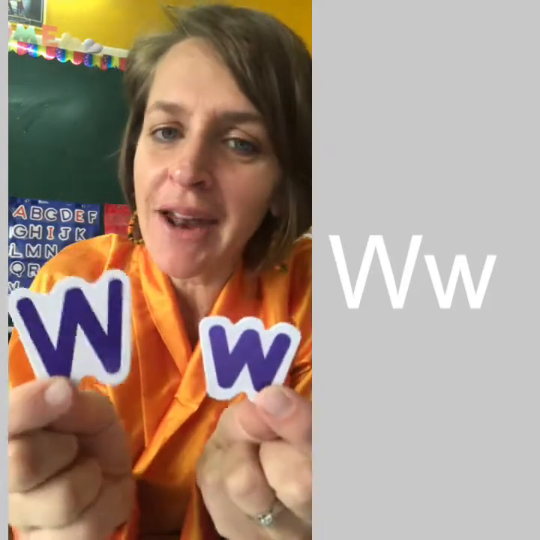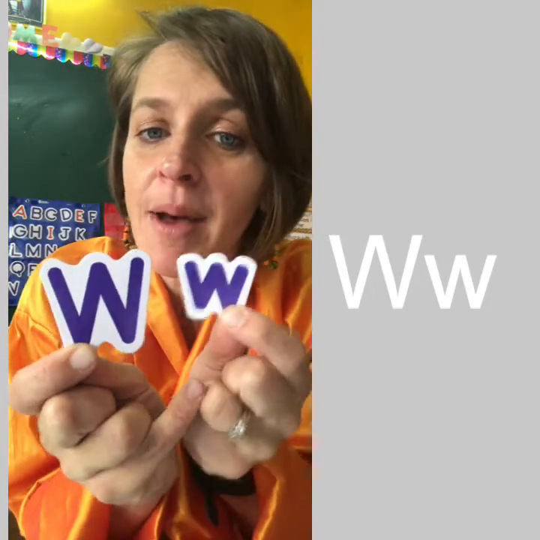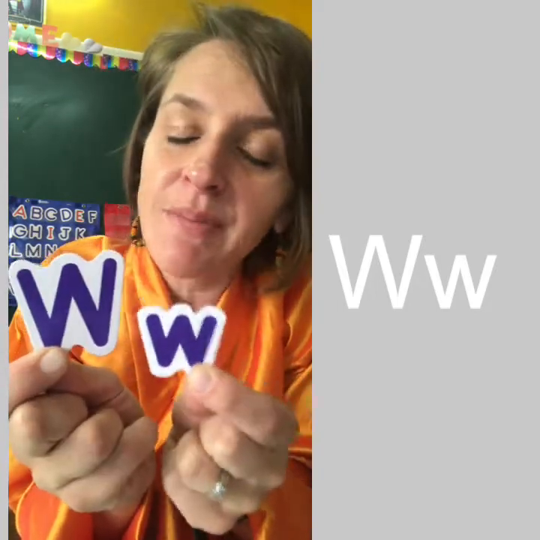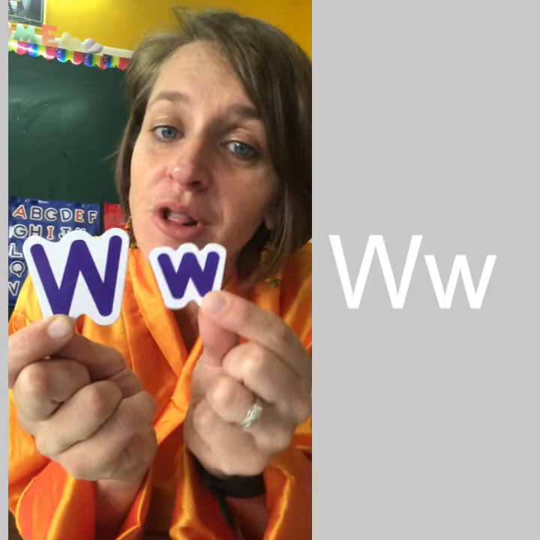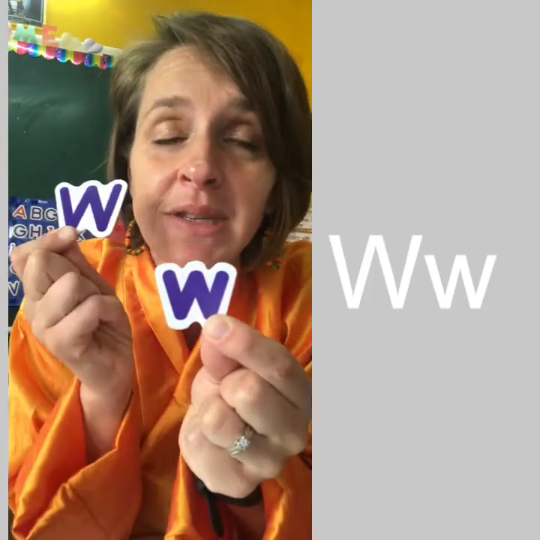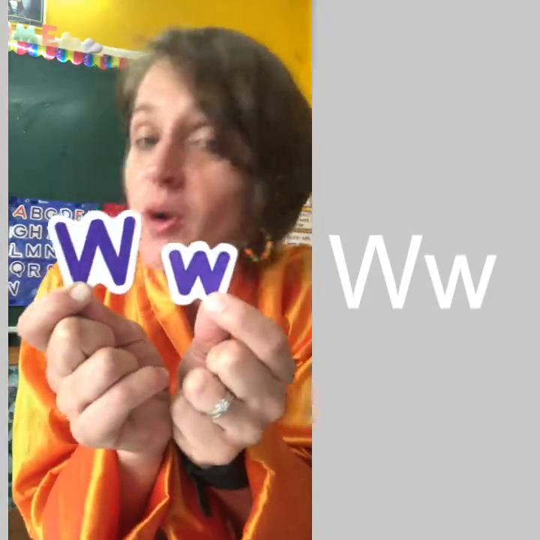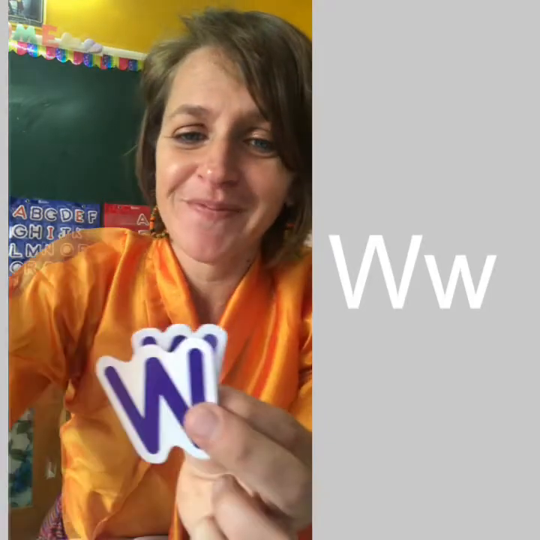And do these letters look the same or different? They look the same, but one is a little bit smaller than the other. This one, the lowercase w, is a little bit smaller than uppercase W, but the shape of the letter is the same. So let's get started with the sound of the letter W.